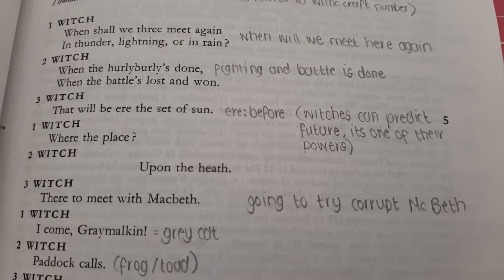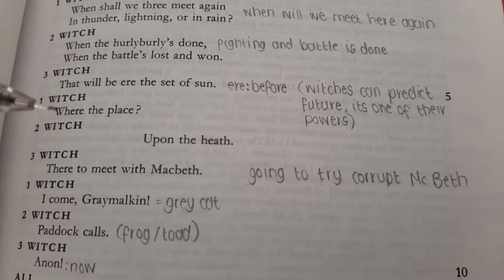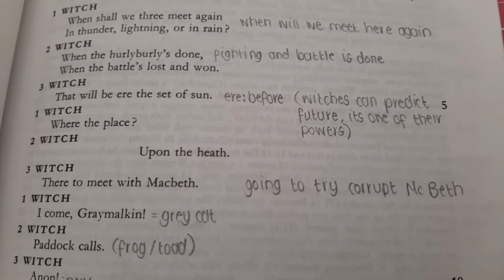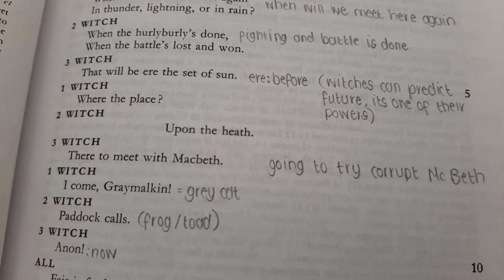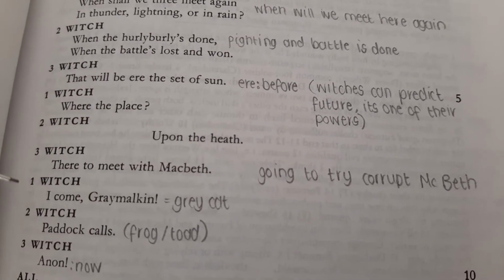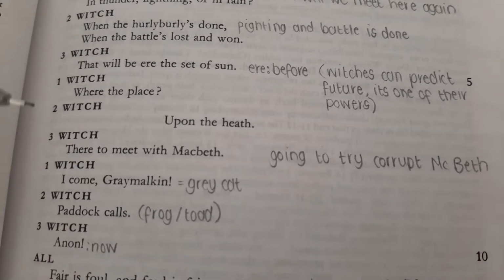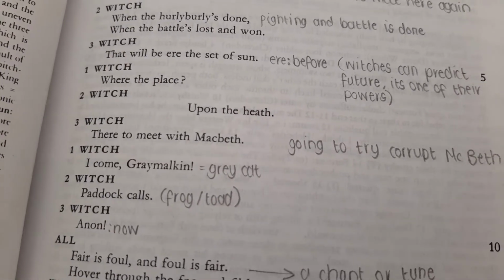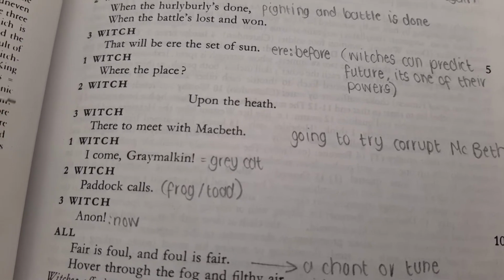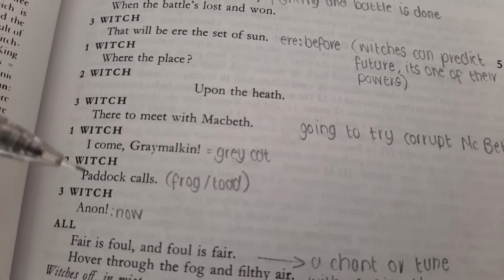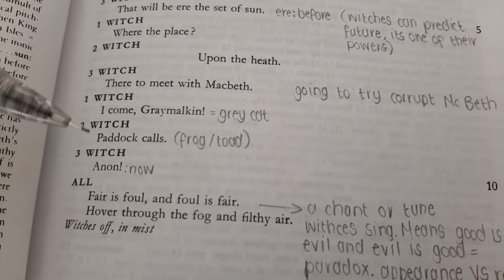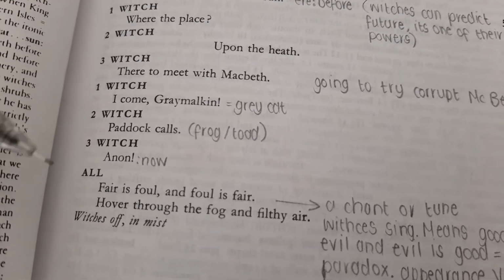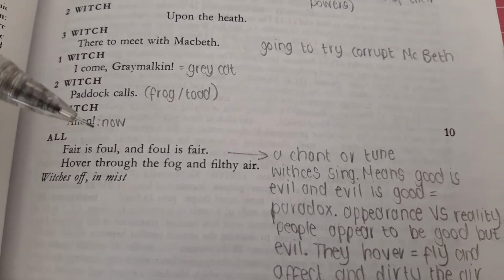And then the first witch asks where the place. The second witch says upon the heath. And then the third witch says there to meet Macbeth. So basically, they're witches, so if they want to meet Macbeth, you've got to understand it's not for a good reason. Macbeth, we already said, is one of the king's generals. And then the first witch says, I come, Grey Malkin. So she's basically saying to the cat that's meowing that she's coming. And then the second witch says, Paddock calls, which is a frog. So the frog is calling. And then the third witch says anon, so that means now. And they all say, fair is foul and foul is fair.